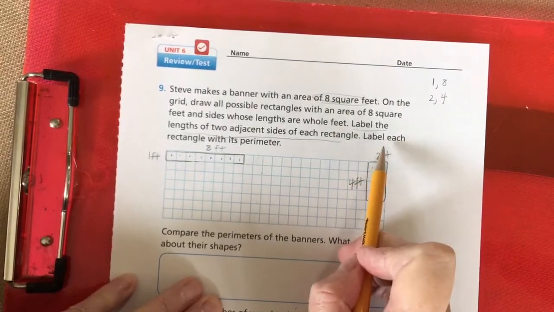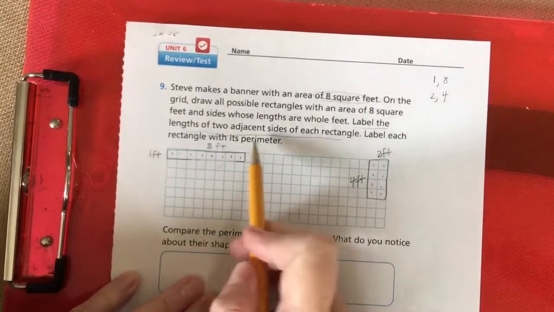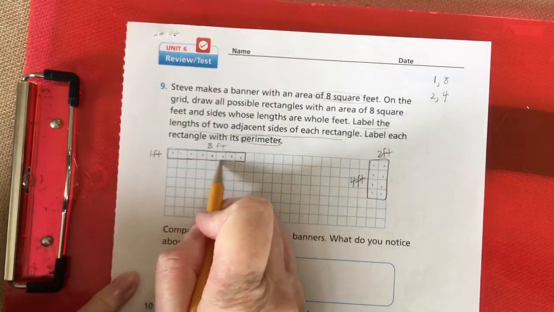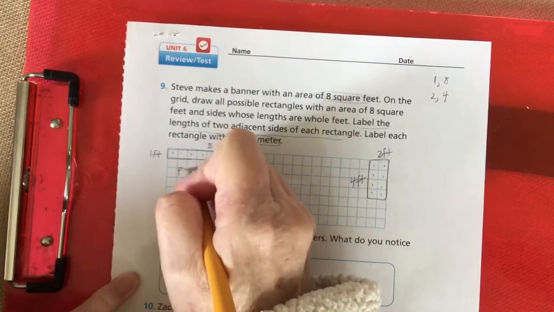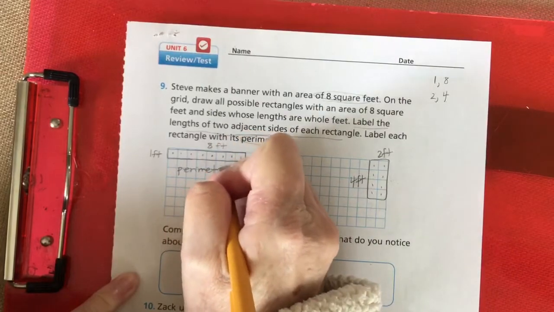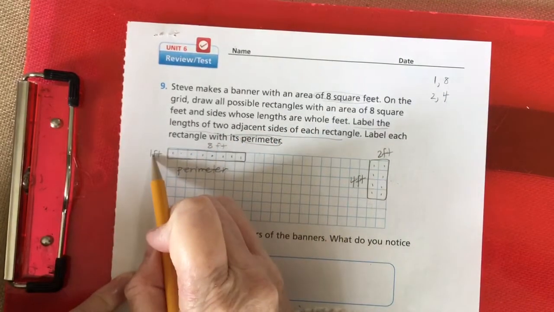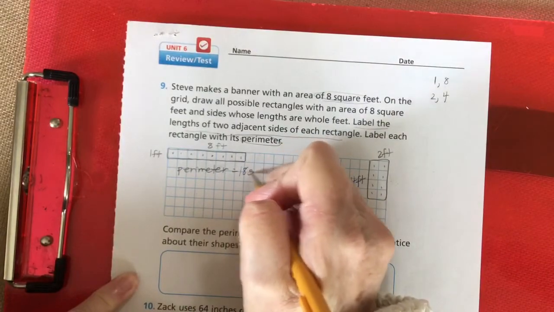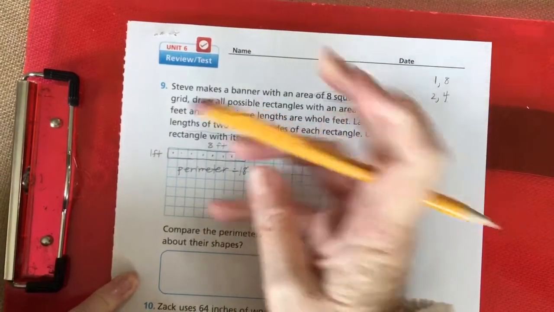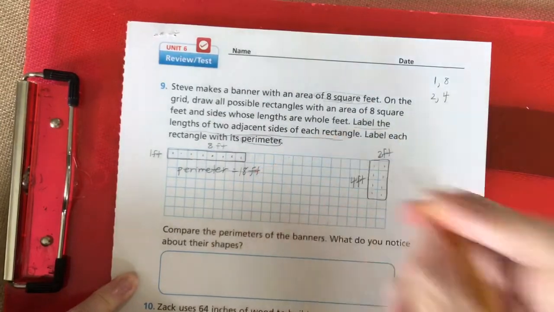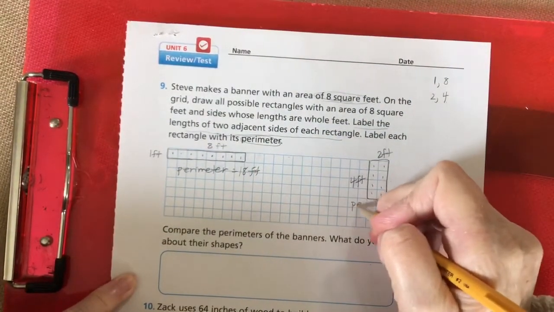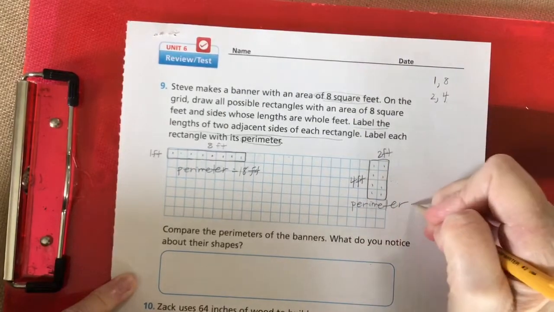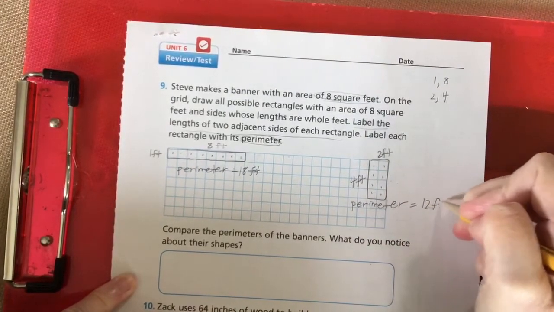Now, it says label each rectangle with its perimeter. Okay, so you had to find out the perimeter of each one. So 8 and 1 is 9, and if you double that, it's 18. Oh, not square. It's just going to be 18 feet. On this one, perimeter, 4 and 2 is 6, 6 and 6 is 12 feet.